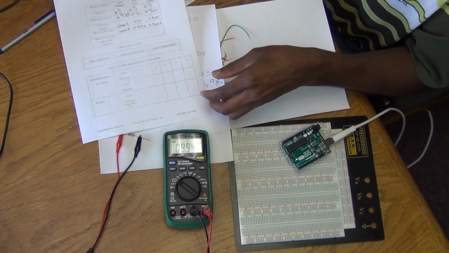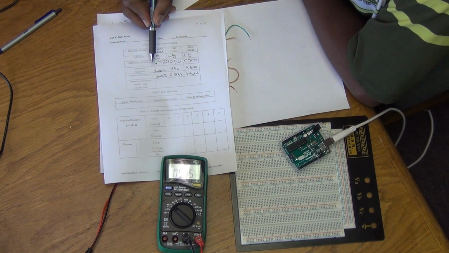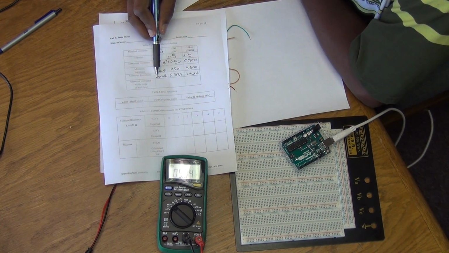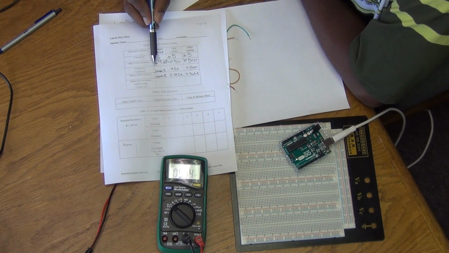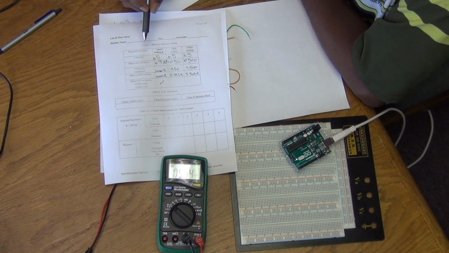The last step in this first step is to determine whether this measured resistance is within the range of the maximum and the minimum according to the tolerance. We see that 460 is in between 446 and 493. So when we put a check in the box, it is within the range.